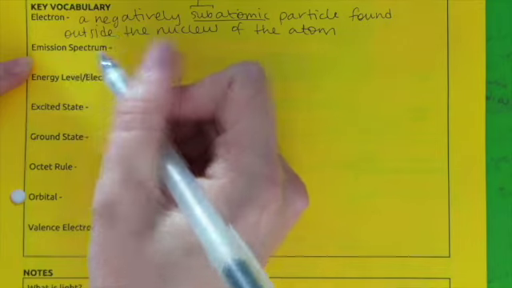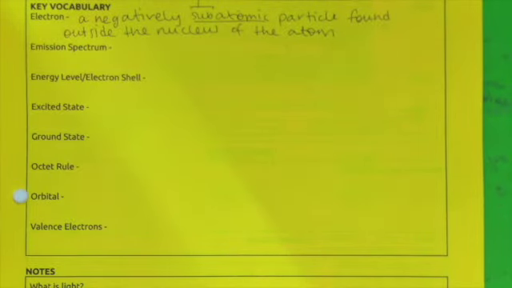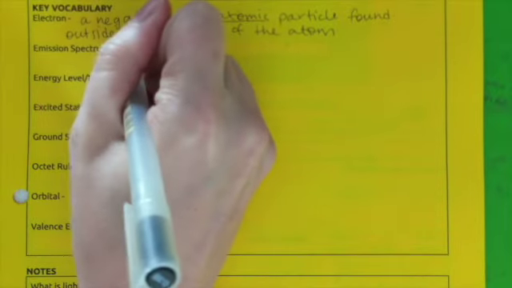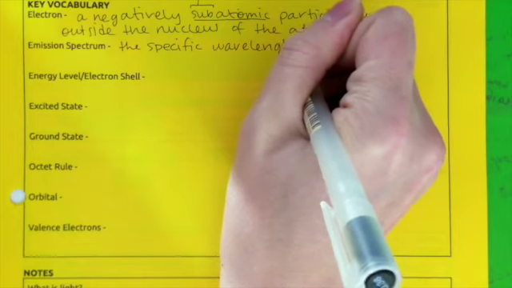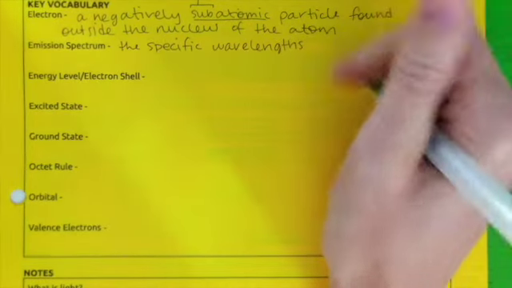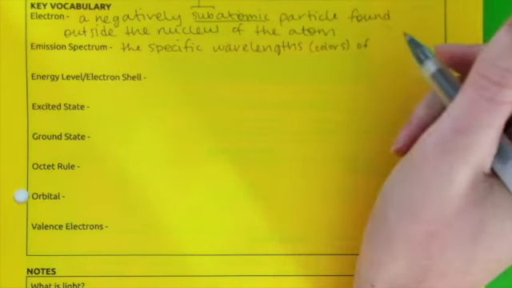Next, we have emission spectrum. Now, we've been talking about this so far, and I wanted to give us a quick definition of emission spectrum. So this is the specific wavelengths of light. Remember, we can also think about wavelengths as colors, just even more specific than just saying yellow.